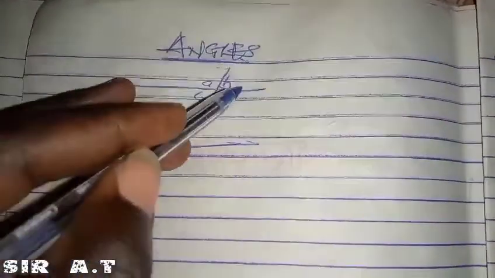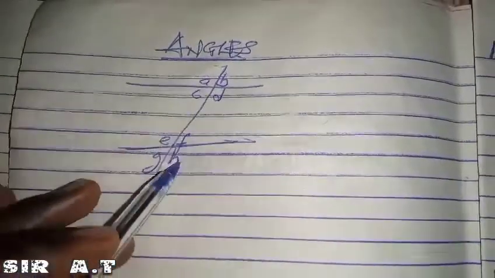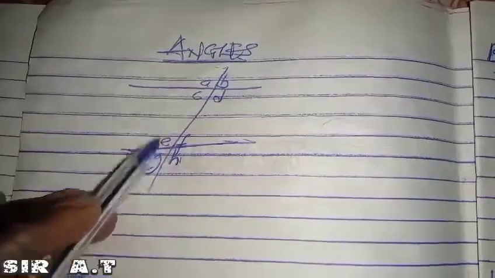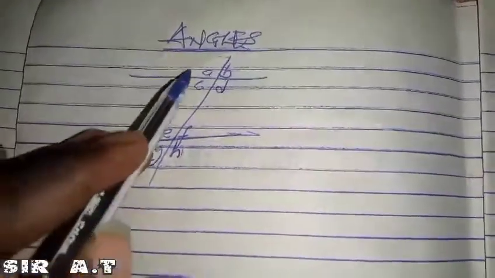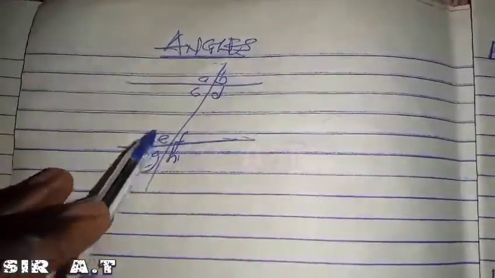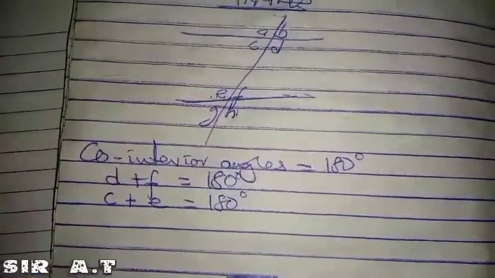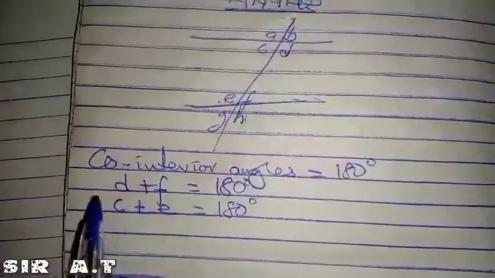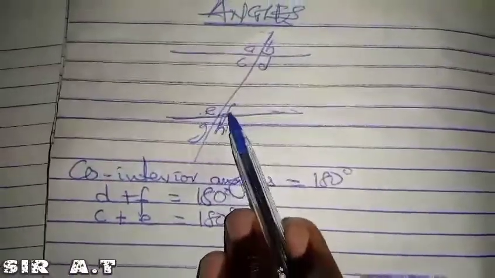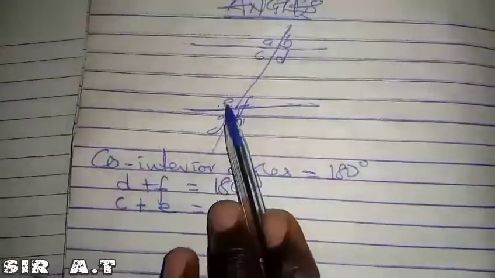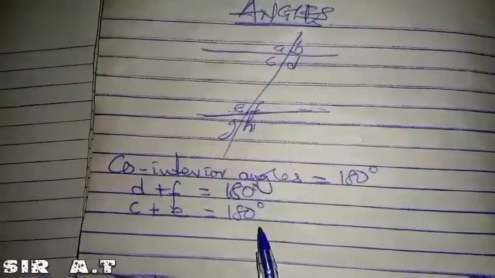That is, the sum of co-interior angles is equal to 180. The same here, C and then E are also co-interior angles. You put them together to give 180 degrees. So these are the illustrations. D and F together, you get 180. C and E together, you're getting 180 degrees.